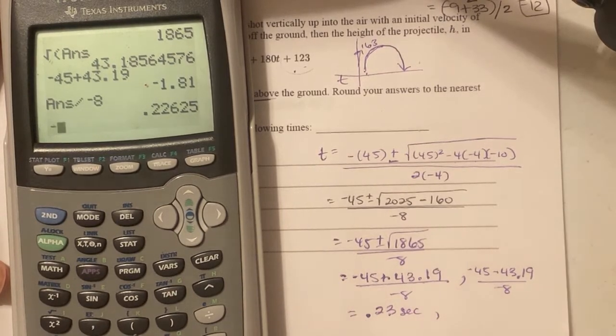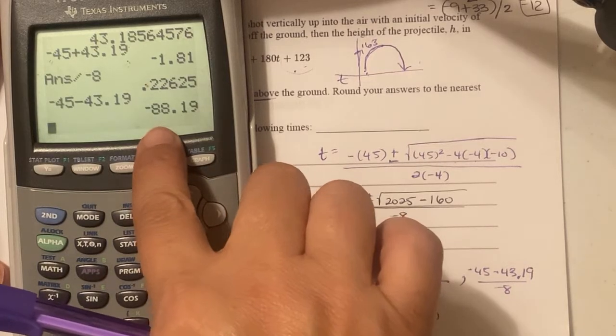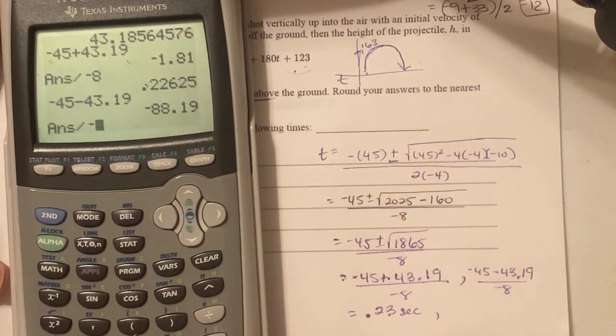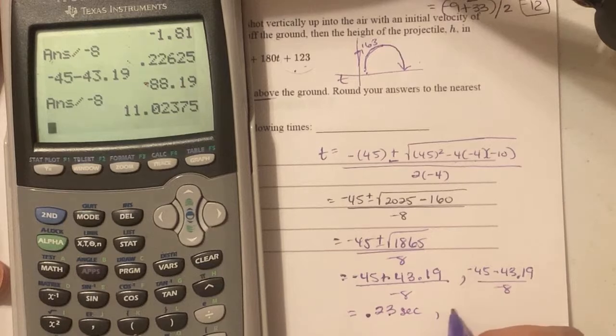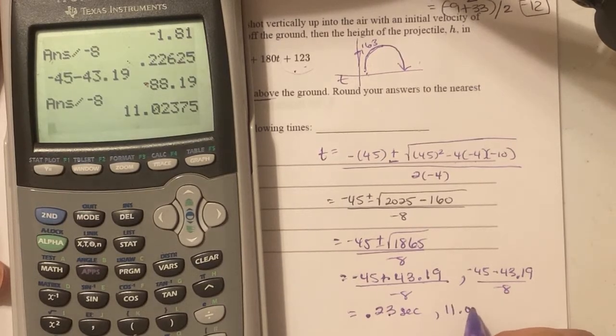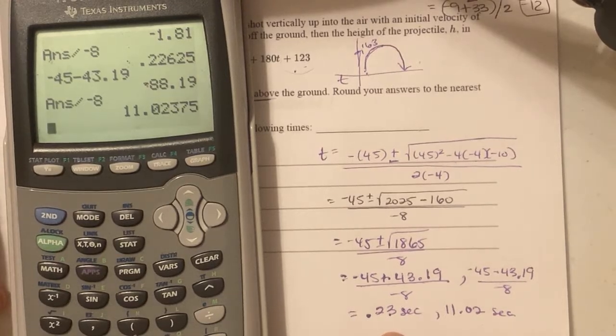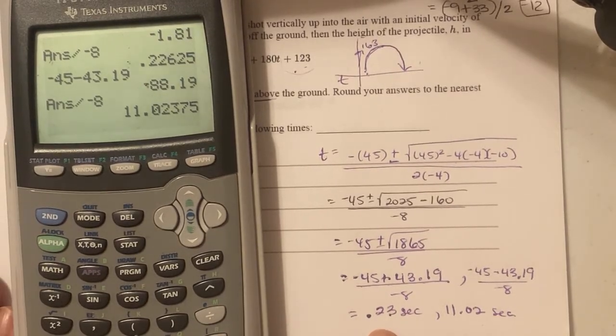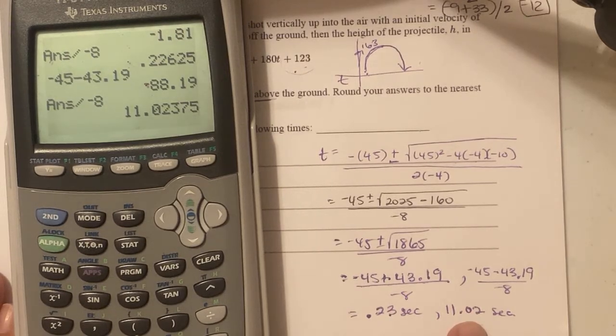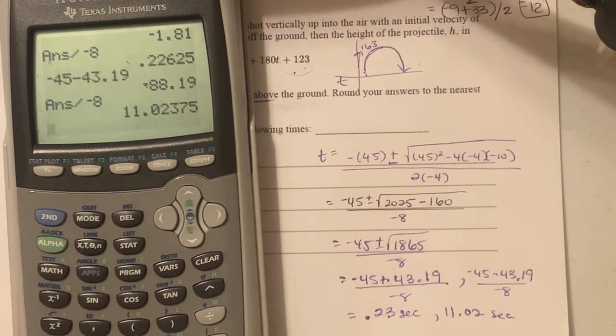And then the next one, negative 45 minus the 43.19 is negative 88.19 divided by negative 8, which results in 11.02 seconds. So when the rocket hit a minimum, just 0.23 seconds after liftoff, it was at 163 feet in the air, and on the way back down, after 11.02 seconds, it was back down to 163 feet.